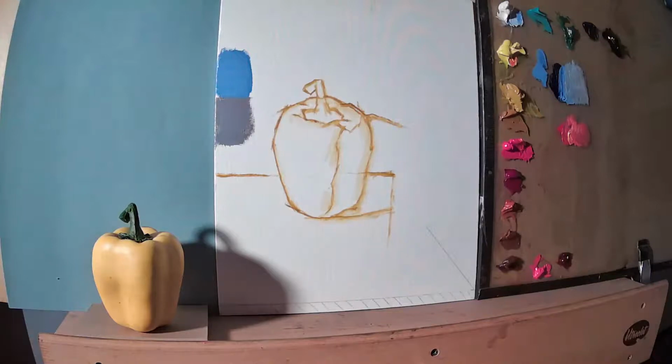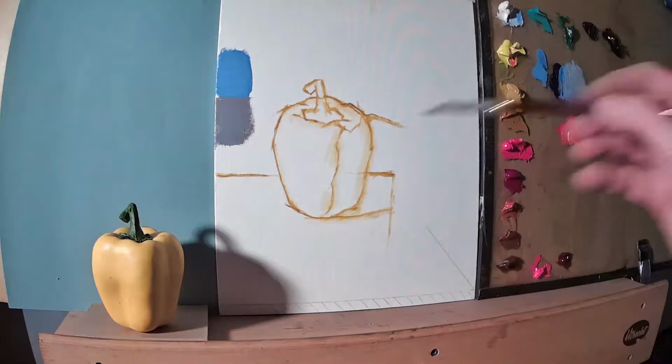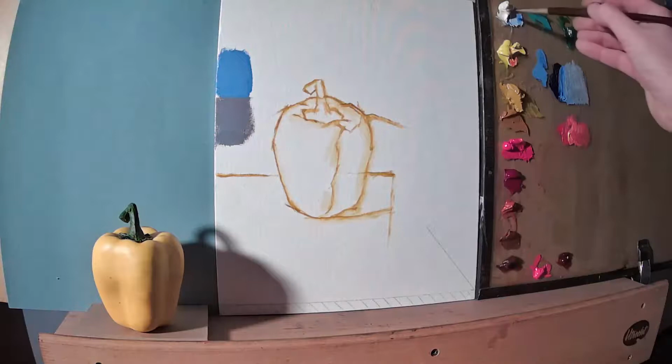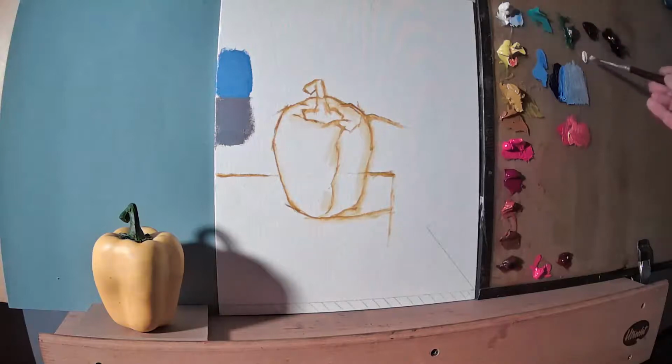What could change about it? Like, what's off about it? Well, one thing is it's too dark, right? So let's get that issue out of the way by just adding a little bit of white.